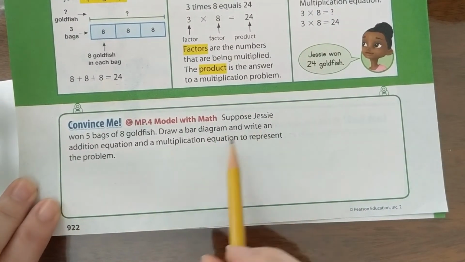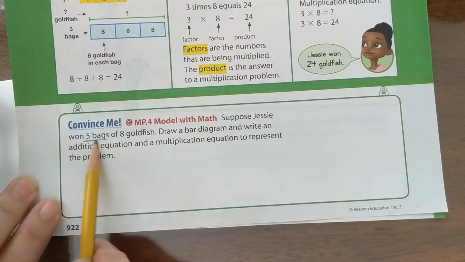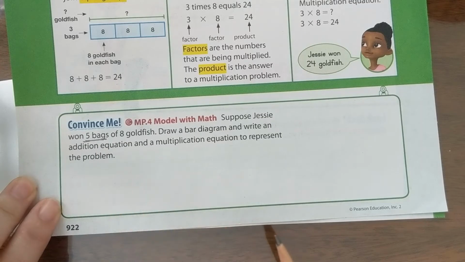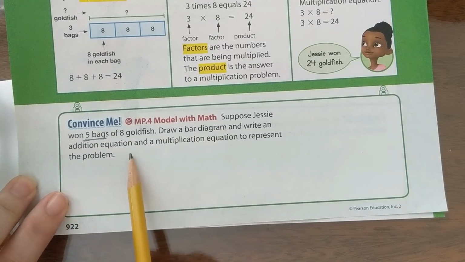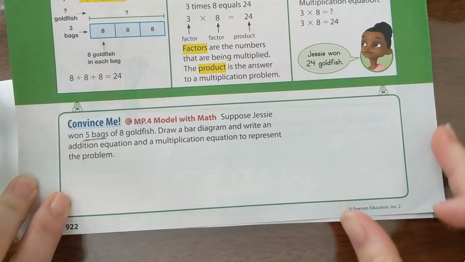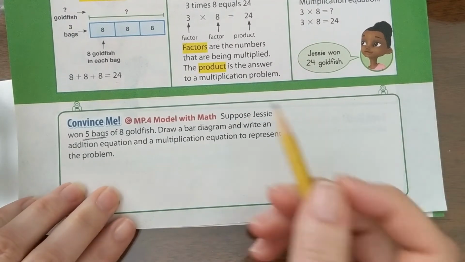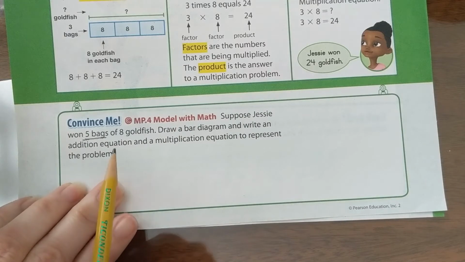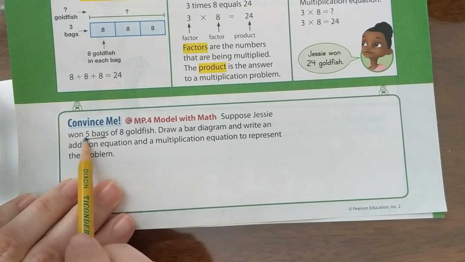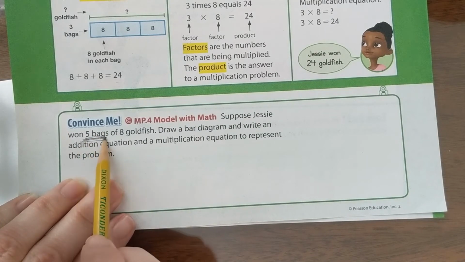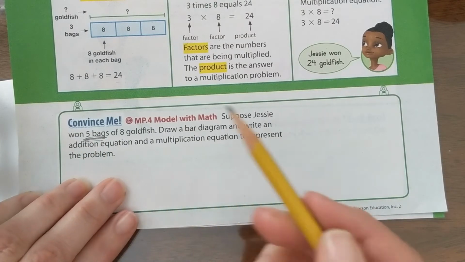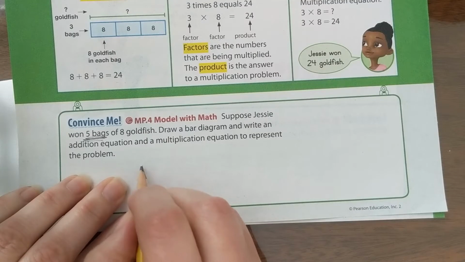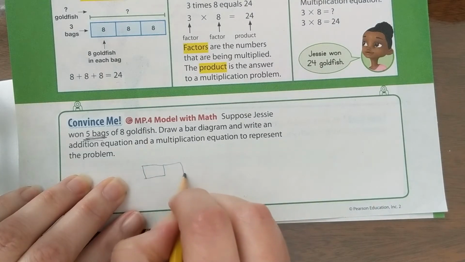Okay, suppose Jesse won 5 bags of 8 goldfish. Draw a bar diagram and write an addition equation and a multiplication equation to represent the problem. So let's draw our bar diagram. If there are 5 bags of goldfish, how many boxes should I make in my bar diagram? Right, I need 5 boxes. So let's put 5 boxes here.